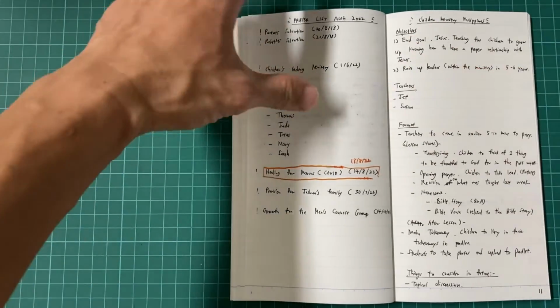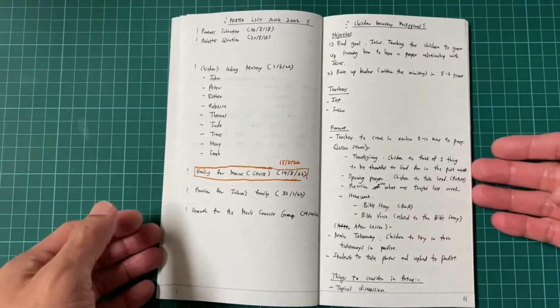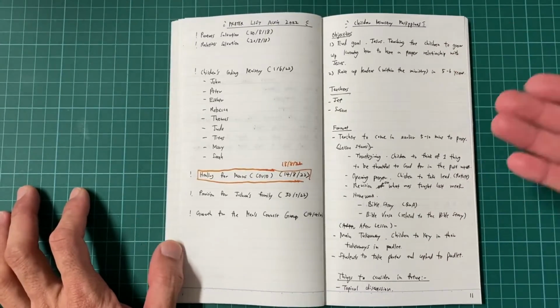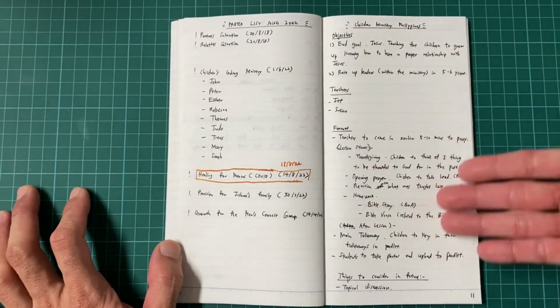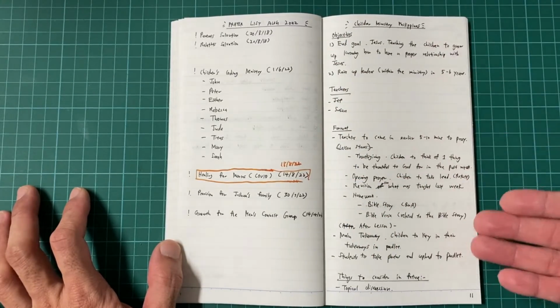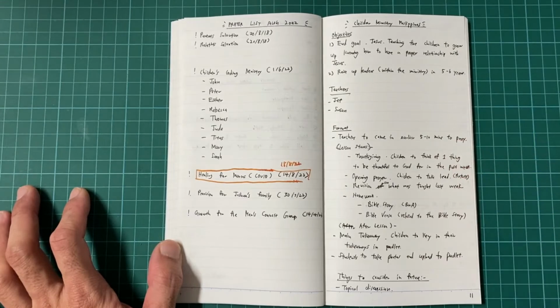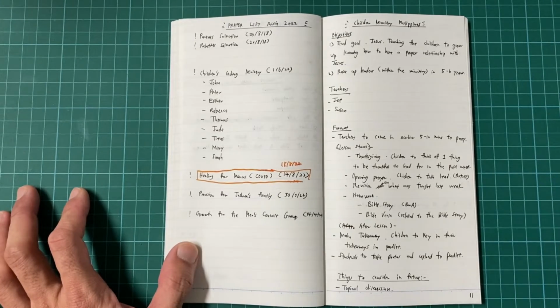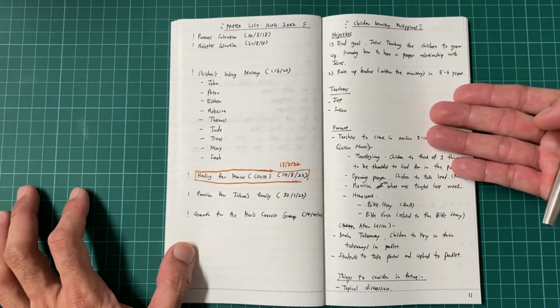Now, after the prayer list spread, we come to what I call a custom entry. These entries are typically not there. It comes about when there's a need. There could be a certain agenda, a certain thing that I want to keep track of, take note of, or come back to more often.